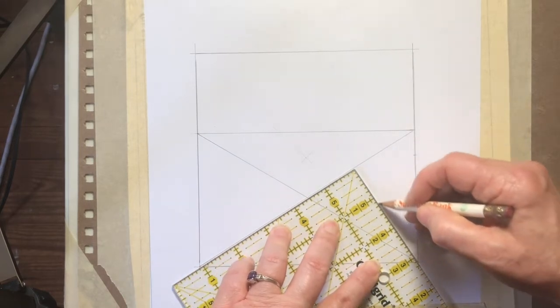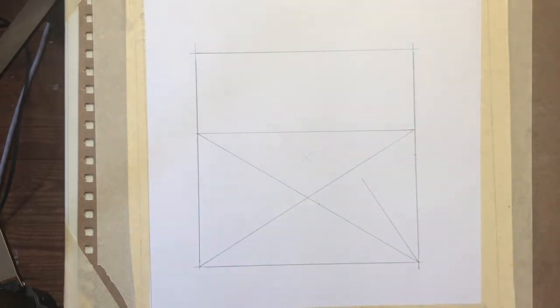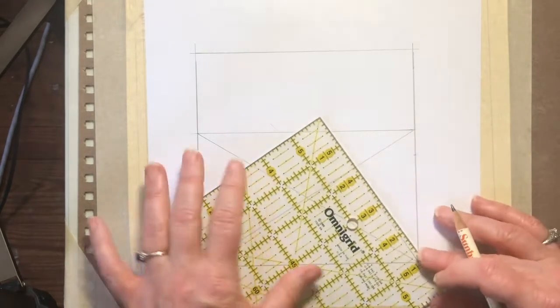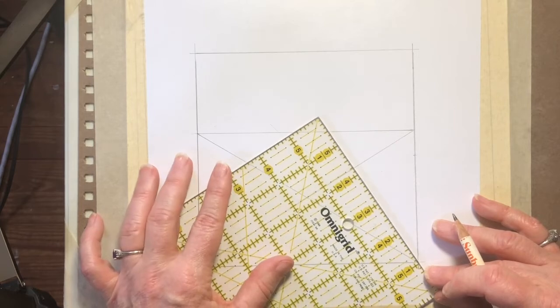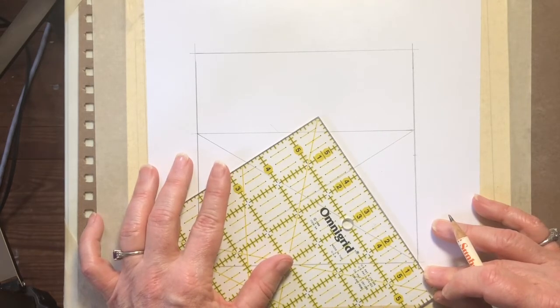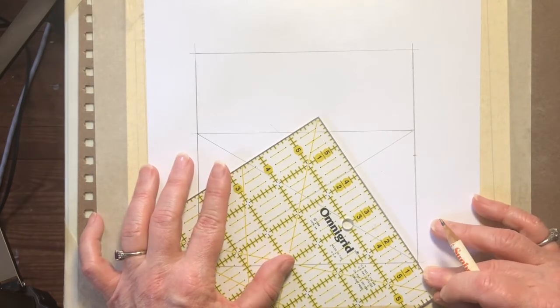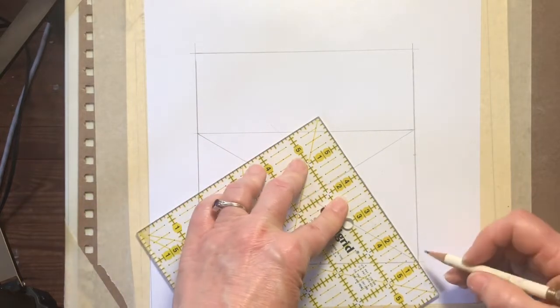So I'm going to start that diagonal, then I'm going to extend it. I could have lined it up with some of the lines on my tool, but you probably don't have a tool like this, so if you just have a ruler, you can do it this way.